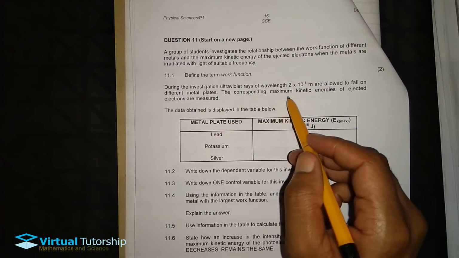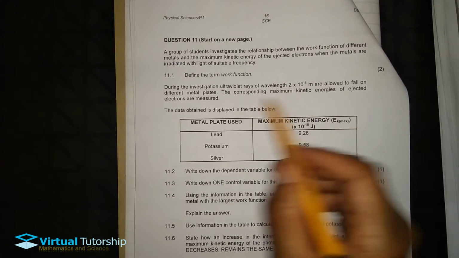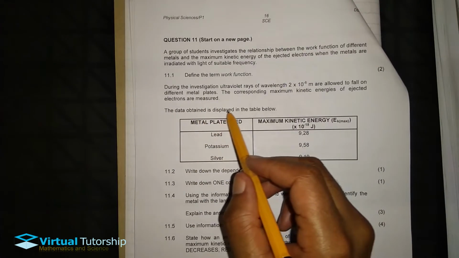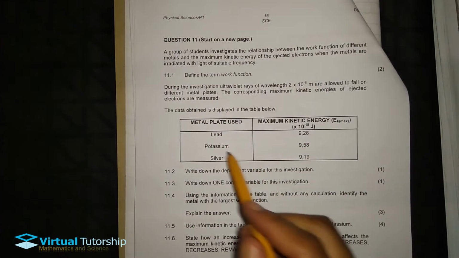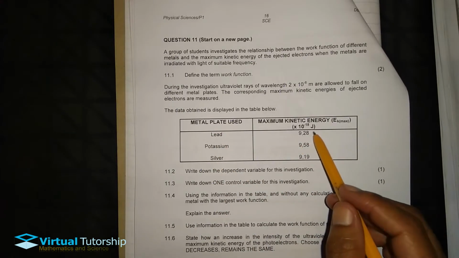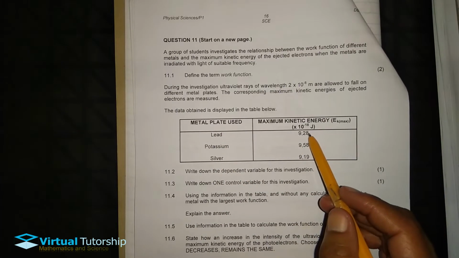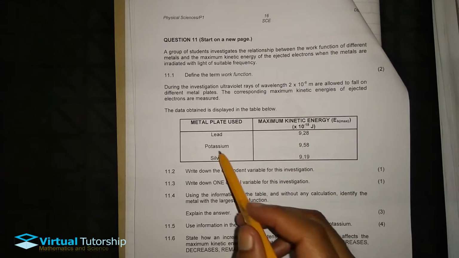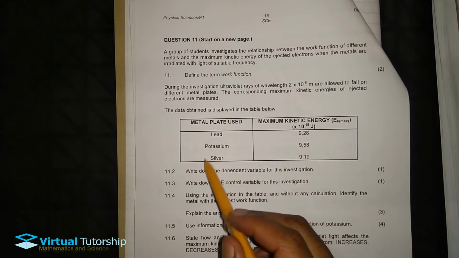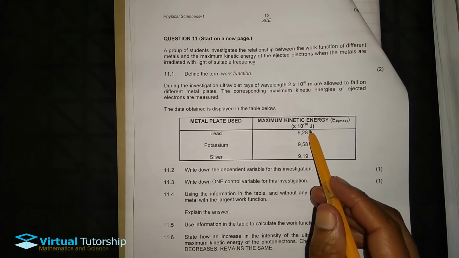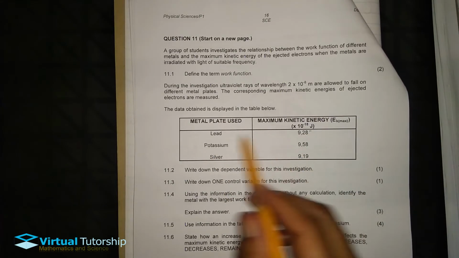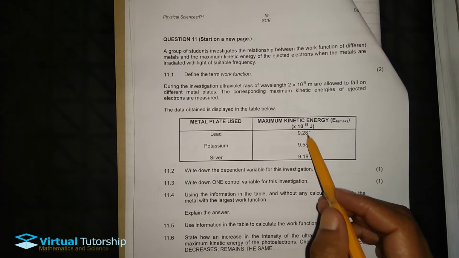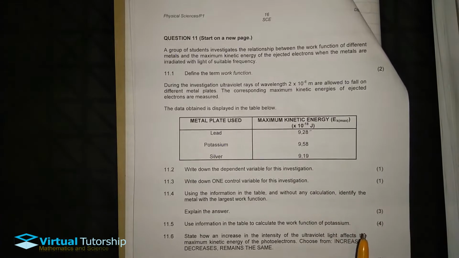The corresponding maximum kinetic energies of ejected electrons are measured, and the data obtained is displayed in the table below. For lead, we discover that electrons are ejected with this maximum kinetic energy, potassium this, silver this, and from the top row all the way down the values are decreasing.